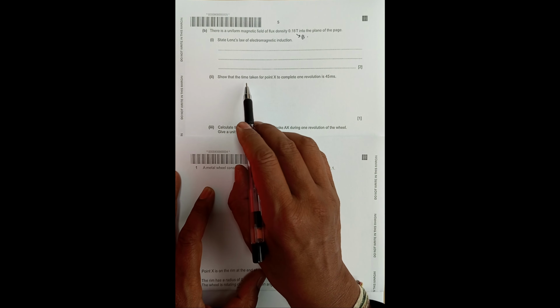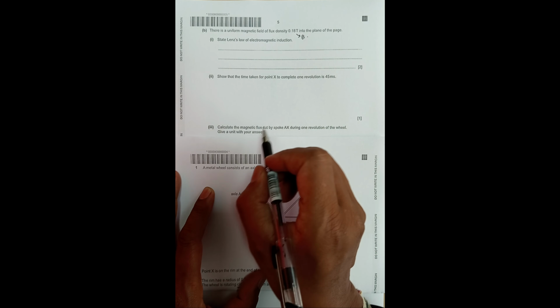Now, show that the time taken for point X to complete one revolution is this much. This is the time period.